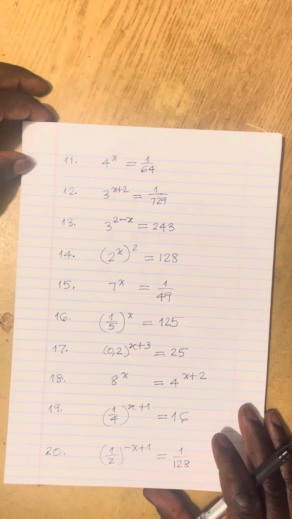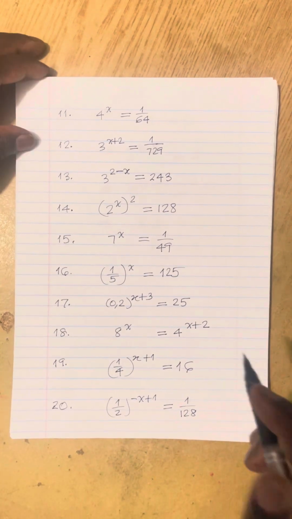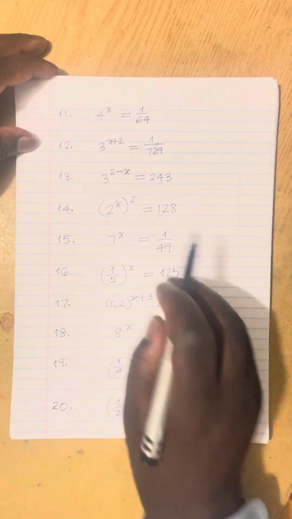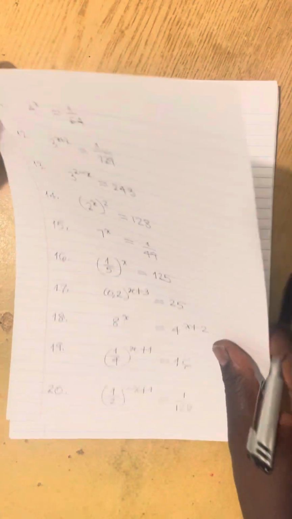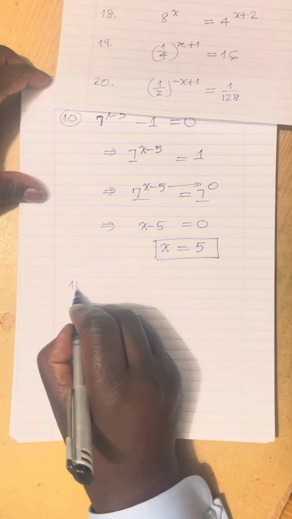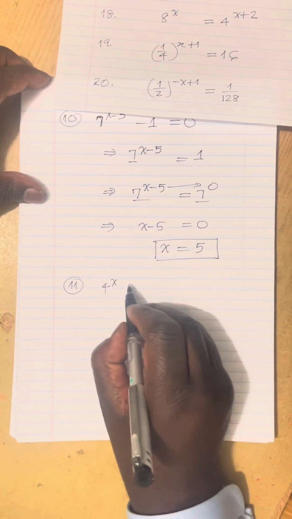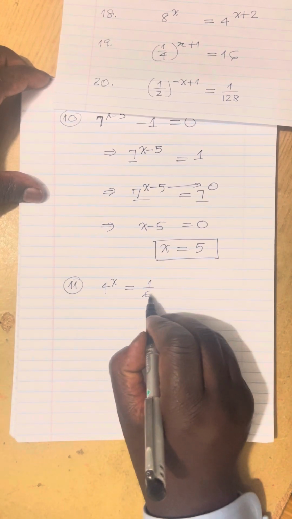Our target is 25. Hopefully we can manage, but let's try. We have 4 power x equals 1 over 64. That seems a little bit easier than what we've done. So let's go to number 11. I'm going to answer it here. We have 4 power x equals 1 over 64.